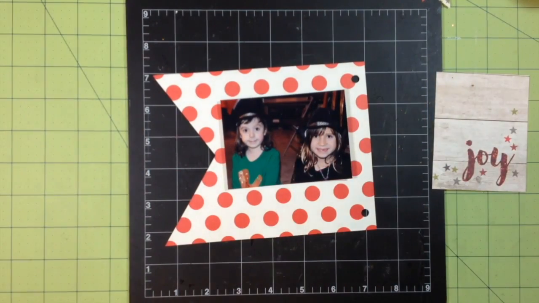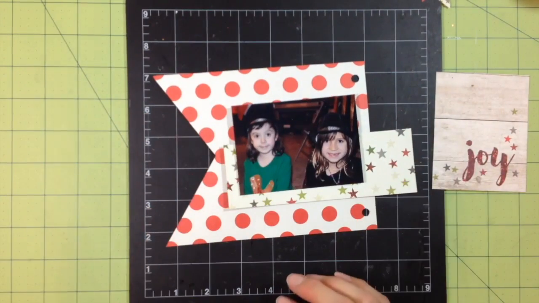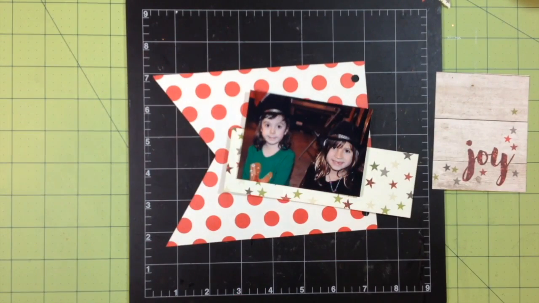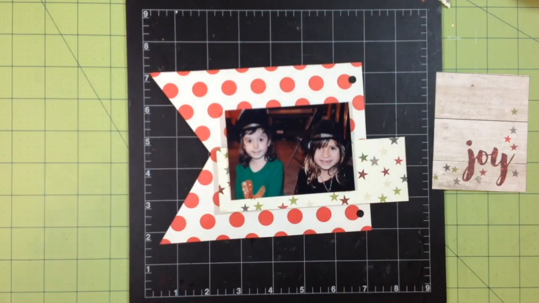But I'm going to decide that just isn't going to work well for this layout, and I really wanted to somehow get on this page that this was a Sinatra party. So I'm going to change my mind and not use a joy card, and I'm just going to try to find some ways to anchor down this photo. And I tried some strips, but it just didn't look right.